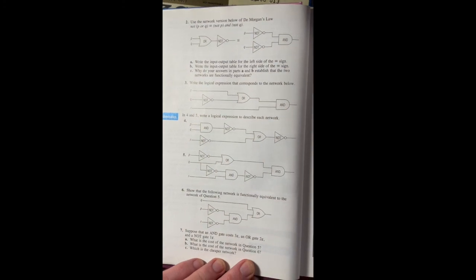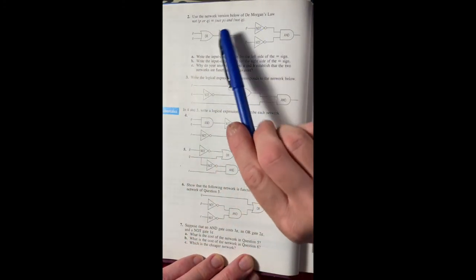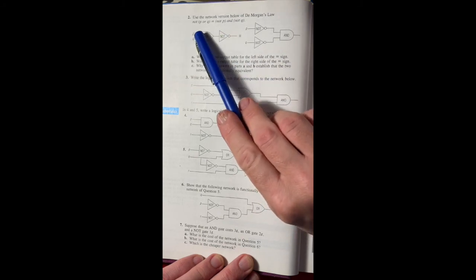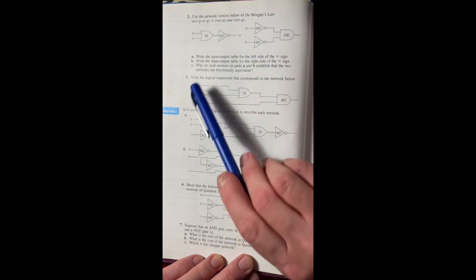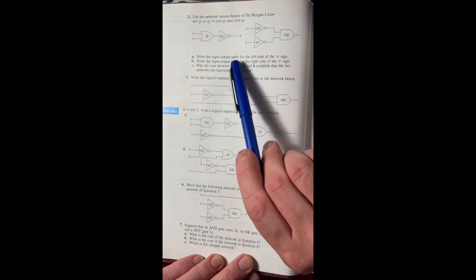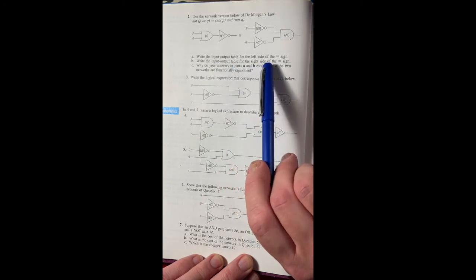Here are the problems. Use the network version below of De Morgan's law. Okay, not (P or Q) is equivalent to not P and not Q. Write the input-output table for the left side. Write the input-output table for the right side.